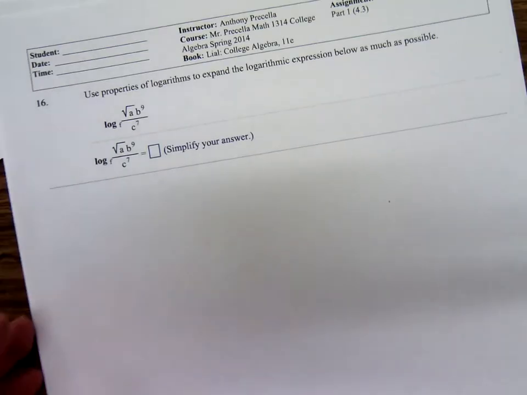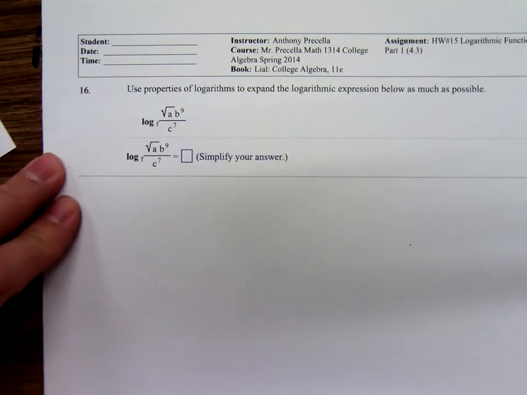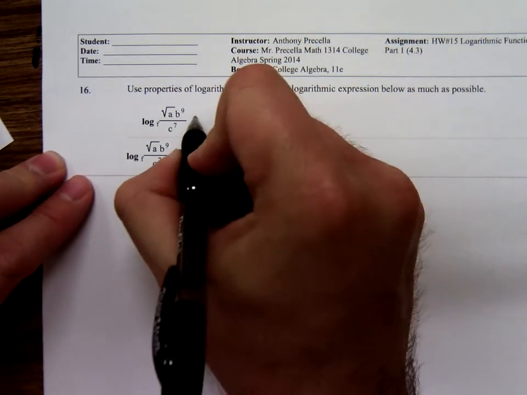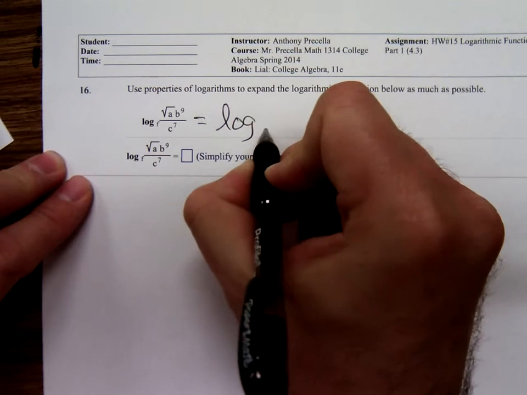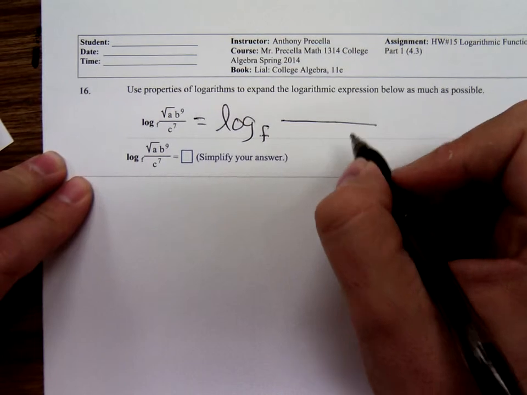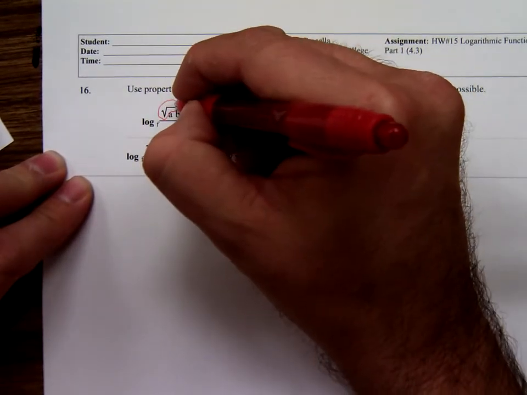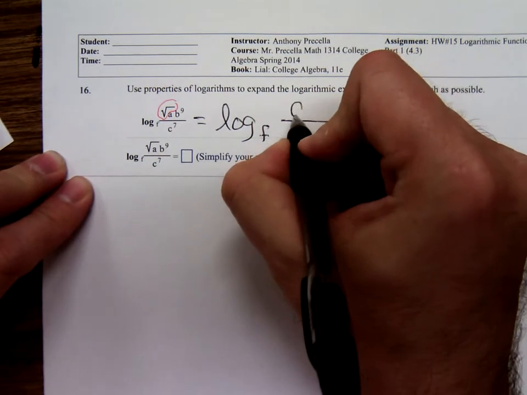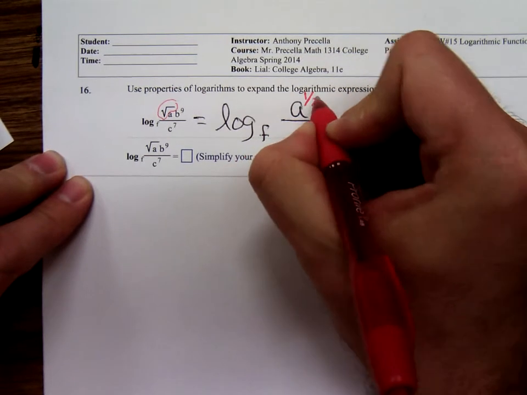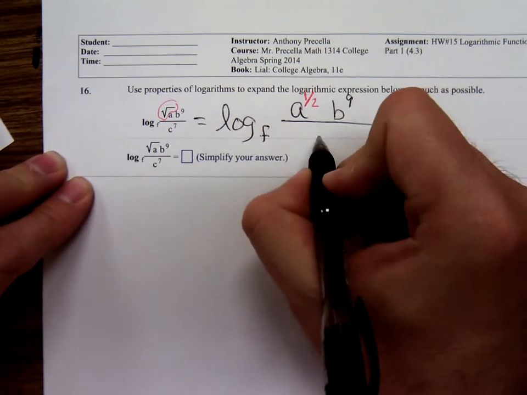At the beginning of this class, you would have been maybe a little concerned looking at this. But I bet you now you could rattle it off easily. There's one little thing you've got to do. Let me write it big. This is log base F of that square root. This little square root symbol that I've circled in red is the same as a 1/2 exponent. And then B to the 9th over C to the 7th.